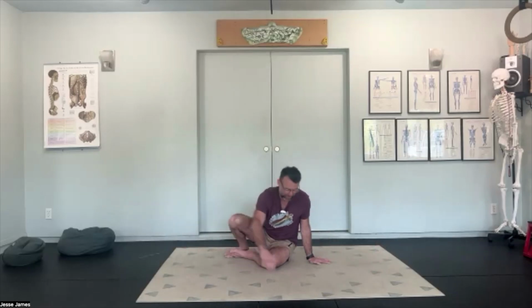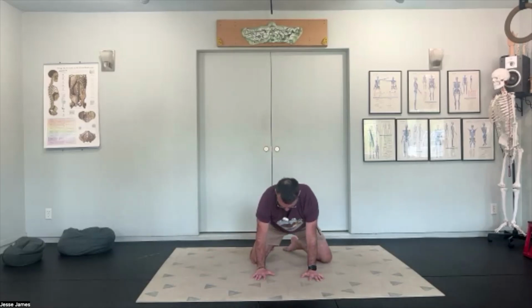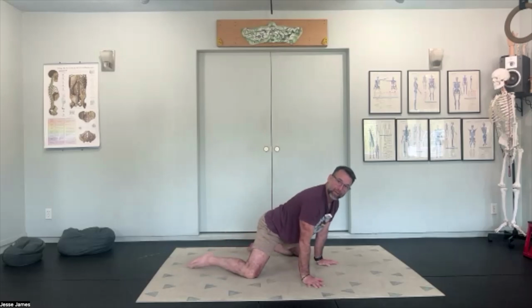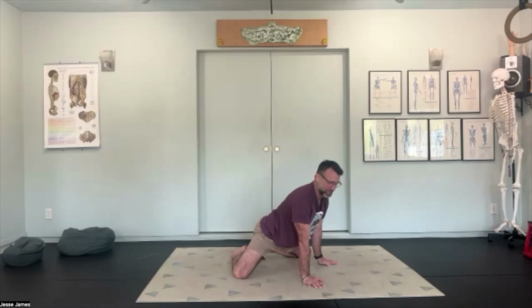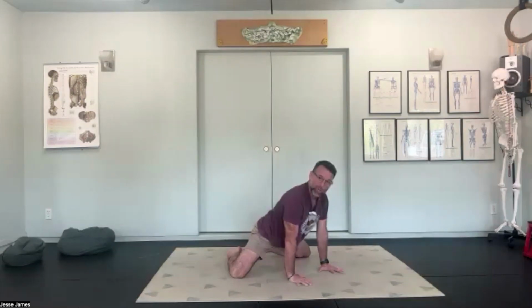Good. All right. We're now going to switch and come to our hands and knees. And we're going to let our knees go as wide as comfortable. We're going to get into our nice frog position. So my knees are wide. My feet are staying close together. They can touch or they cannot touch, but they should be pretty close to touching. Fingers are spread, palms are grounded.